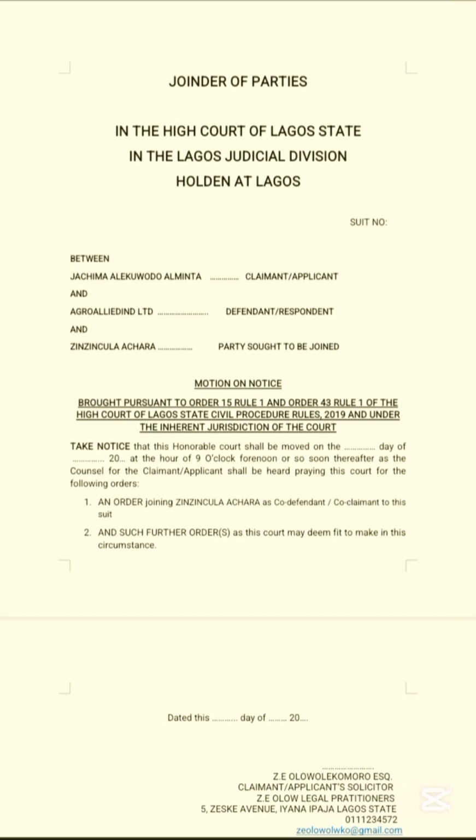In this particular draft, we are instituting our action in Lagos State and we are instituting our action in the High Court. If you use the High Court, you will always have judicial division. So our case is instituted in the High Court of Lagos State. What judicial division? We have the Lagos Judicial Division holding at Lagos. Then immediately after that, to your right, you have the suit number. Ensure that you don't fill any number in the suit number because it is the duty of the registrar to fill that spot, so you leave it empty.